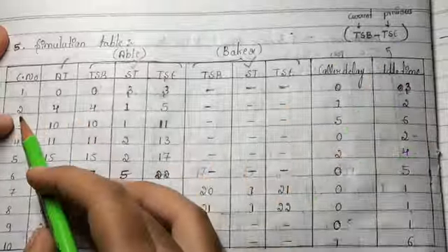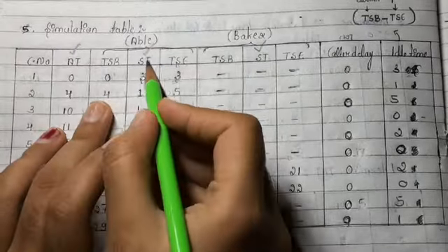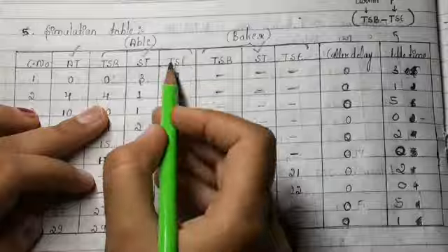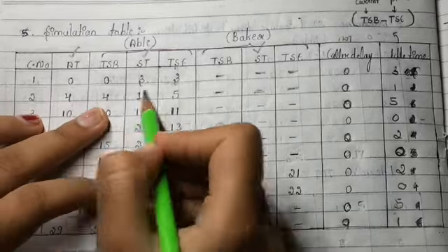Okay, now for the second customer the arrival time is 4 and service time is 1, and the time service end will be 5, that is 4 plus 1, 5.